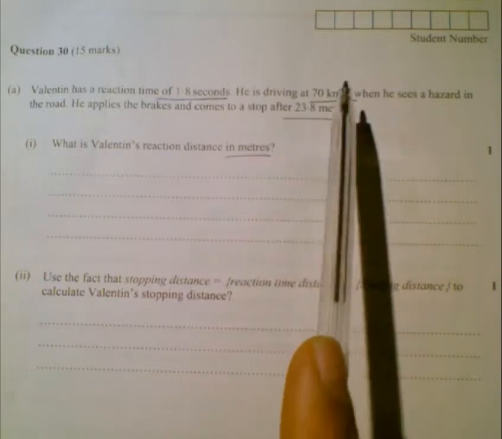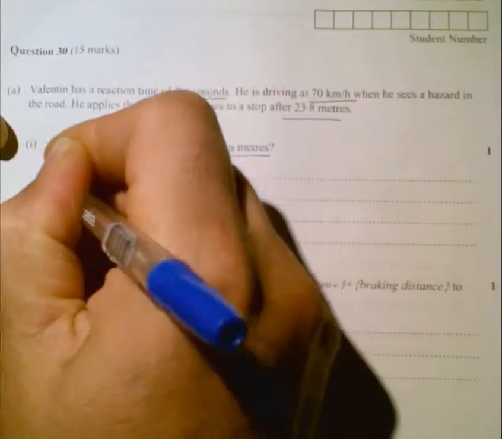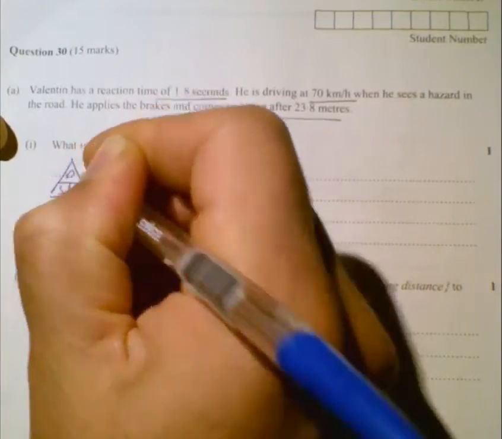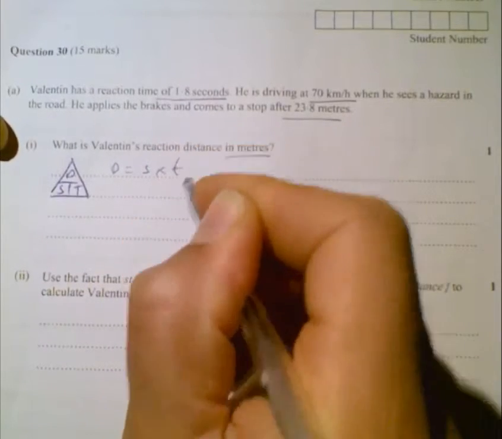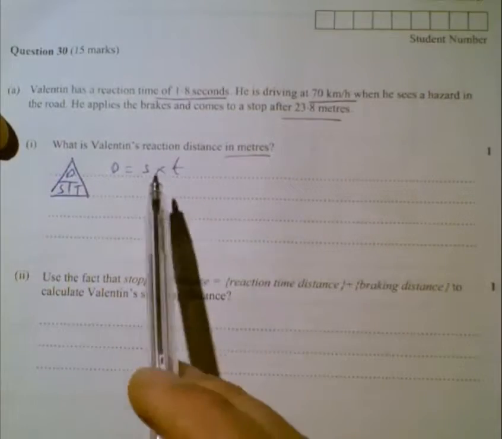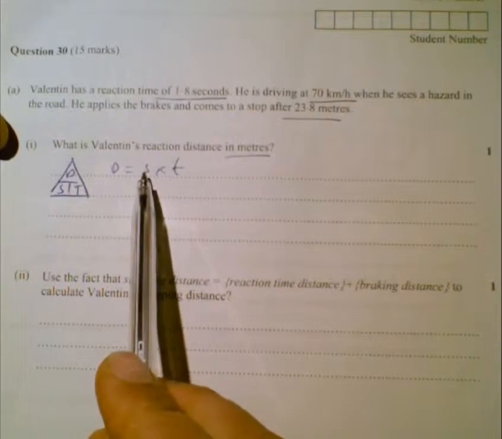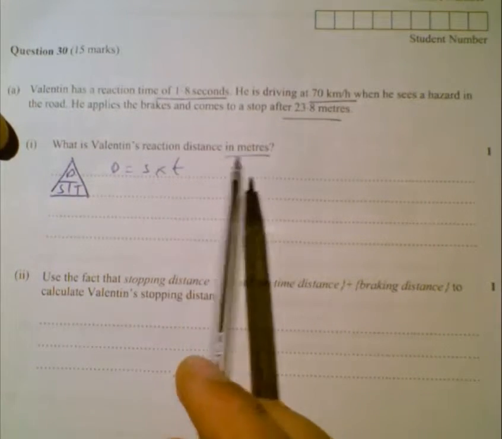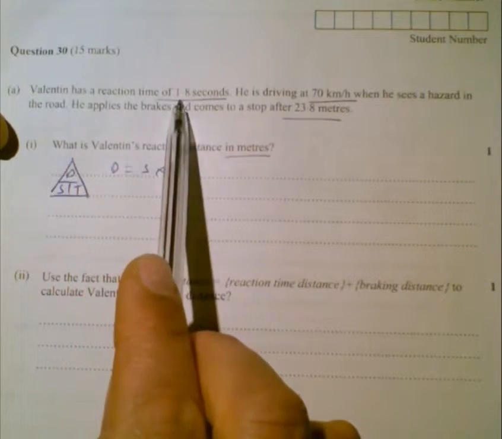Okay, and to work out a distance, you go to your trusty triangle. So distance is equal to speed times time. So you need a speed and you need a time, a speed that is in meters per second, and the reason it's meters per second is because the reaction time is 1.8 seconds.